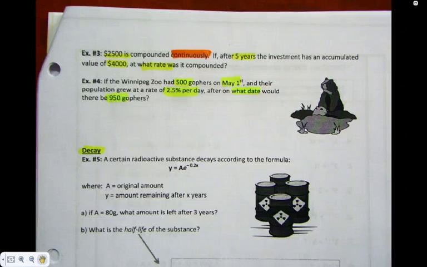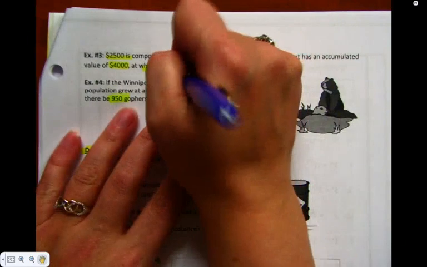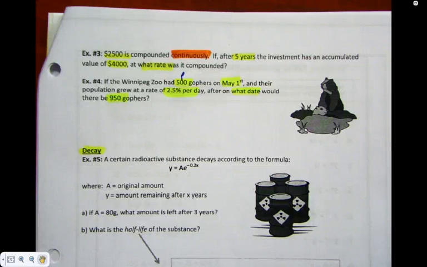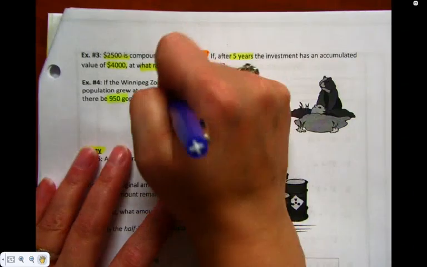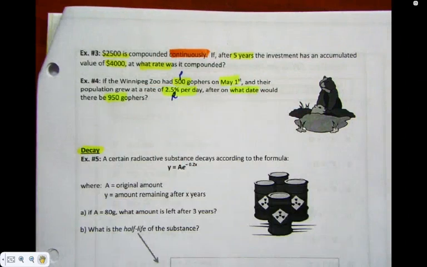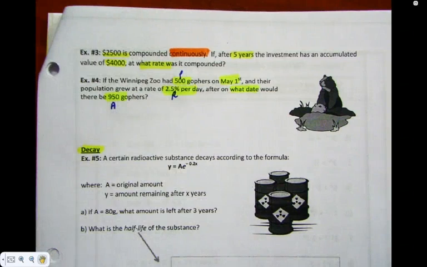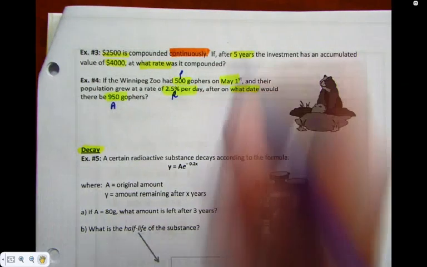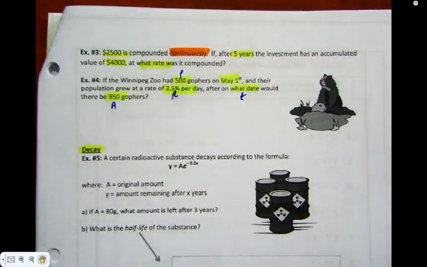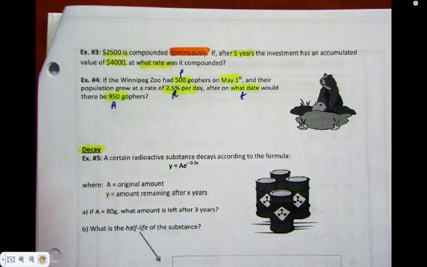So in terms of our A, our P, our R, and our T, what is 500 going to be? That is our P. It's our principal, our starting amount of gophers. What's the 2.5%? R. What is 950? It's A. It's the amount afterwards. Where's our T? Yeah, something to do with May 1st, but really it's what we're trying to find: what date is this going to be 950?